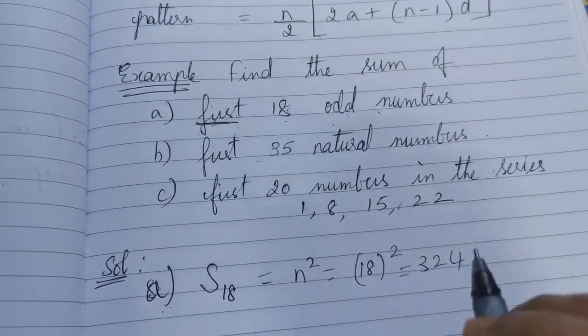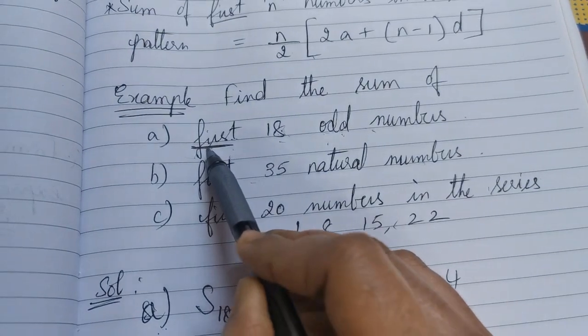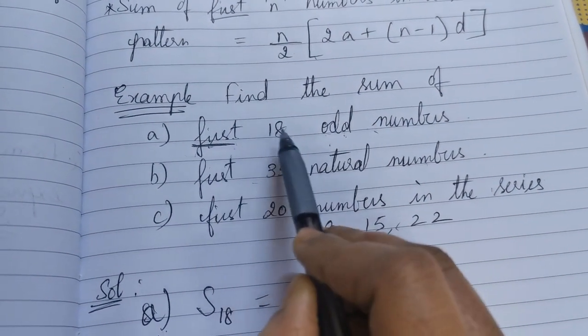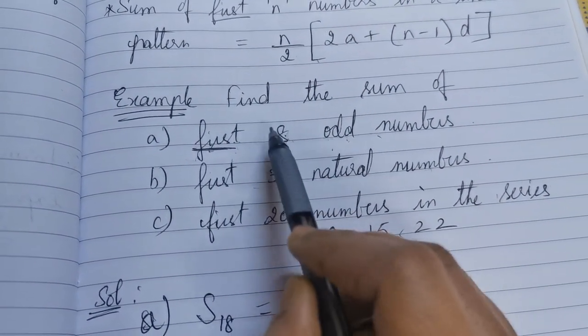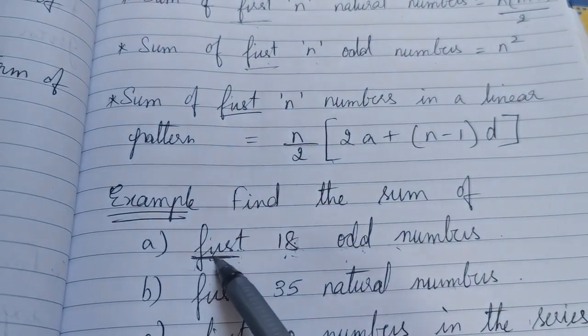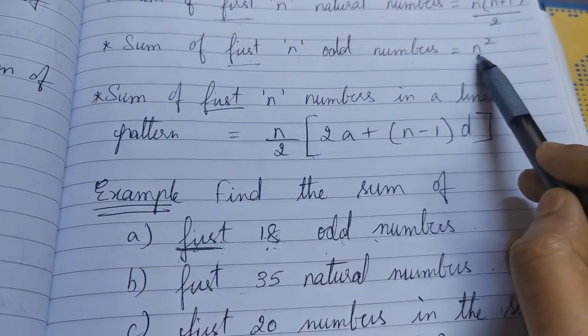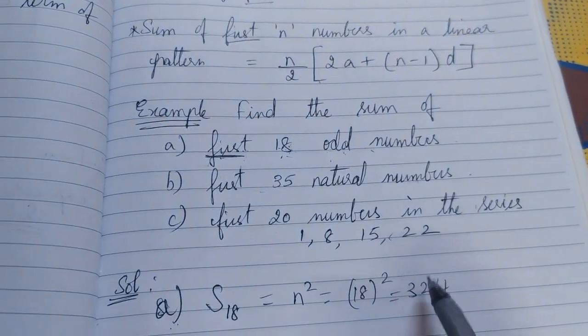This is your answer for question A. We check whether the word first is there, and first n odd numbers, so n is replaced by 18. So the answer is 18 square, which is 324.